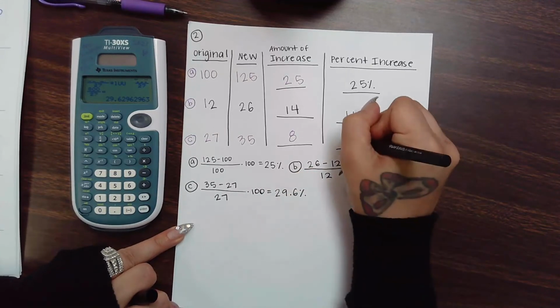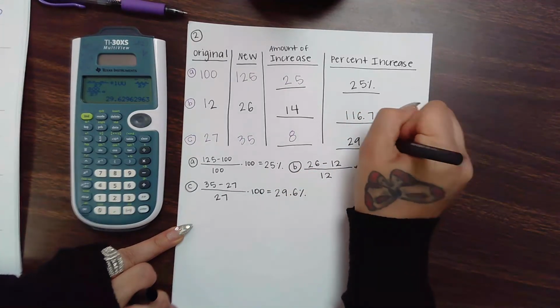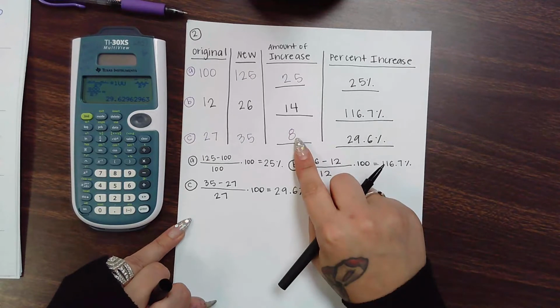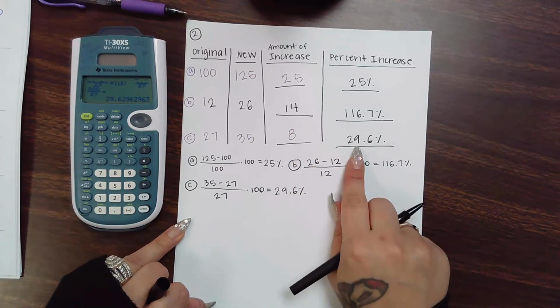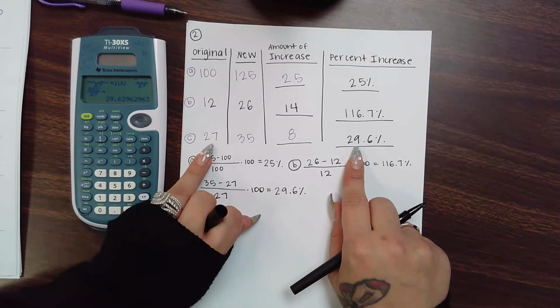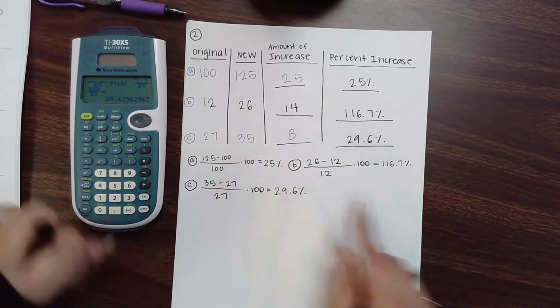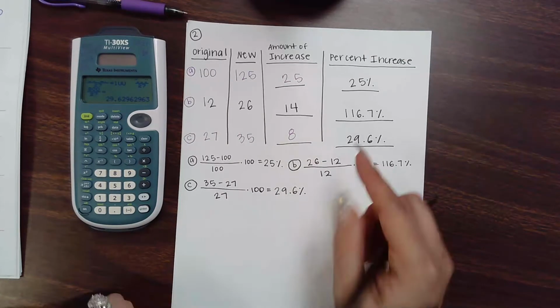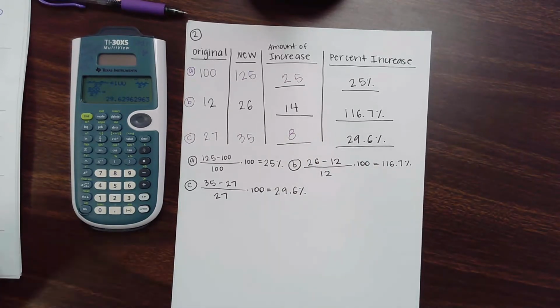29.6%. Y'all, what this is saying is that 8 is 29.6% of $27. So you can read this in all different kinds of ways. But where I've underlined, those are the different blanks on your homework that they'll want for you to fill in, okay? Now I'm only going to do probably 2.